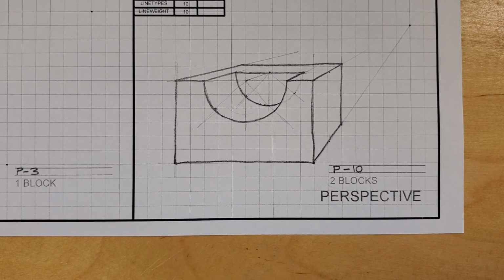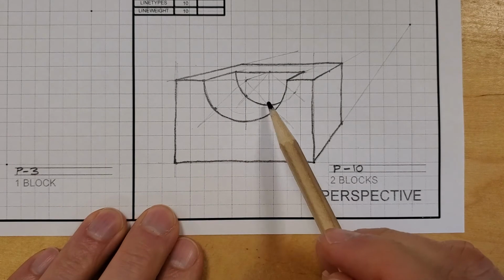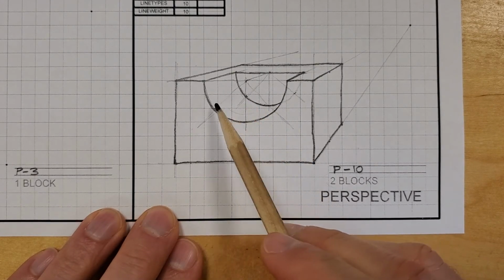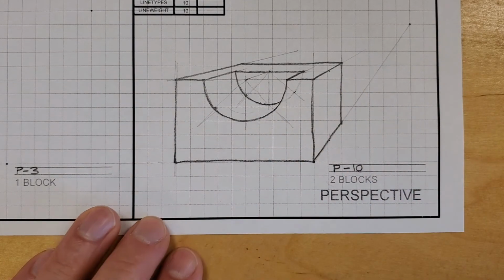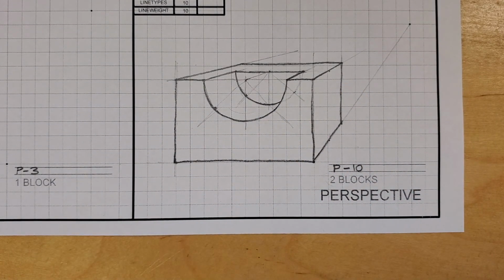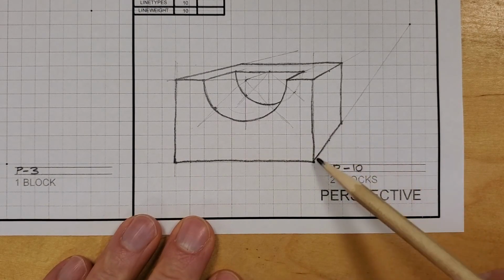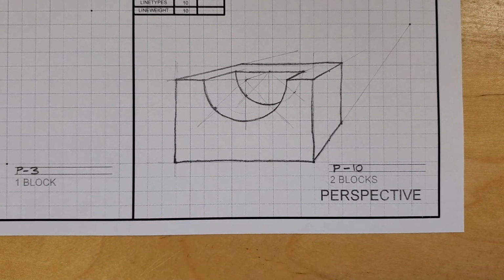Okay, that's what it would look like. Notice that the semicircular detail is getting a little bit smaller as it goes back, and the further it would go back, the smaller it would become. Okay, so good luck with the rest of your sketching, and remember that depth is measured on the z-axis, not anywhere else but the z-axis.